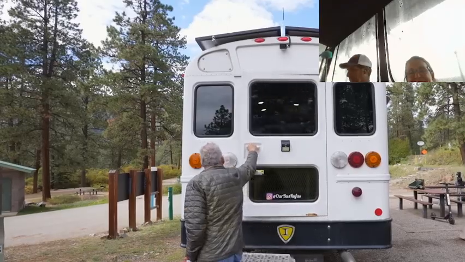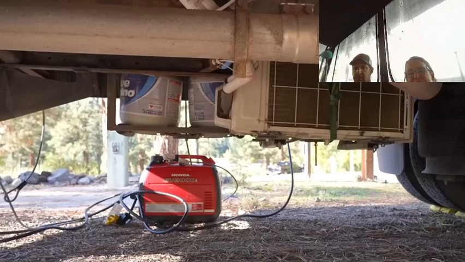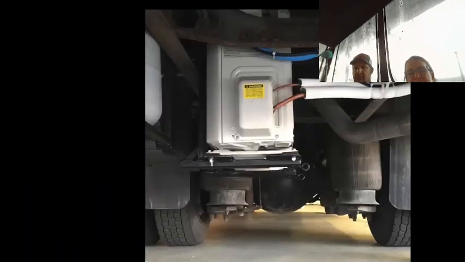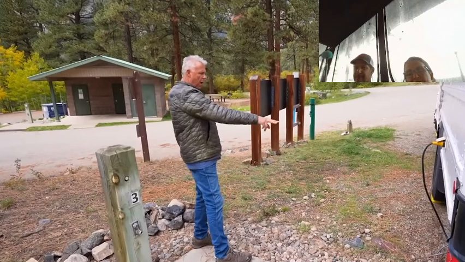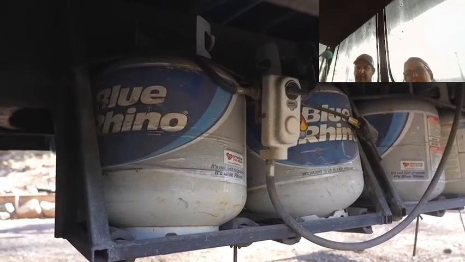Underneath, past that hitch, mounted to the frame rails of the bus, I custom welded brackets that hold the air conditioner. I have a 9,000 BTU mini split. On the other side of the bus over here, we have 2 custom racks that I also attached to the frame that hold 4 standard grill tanks.